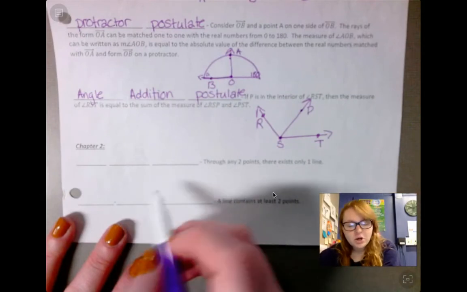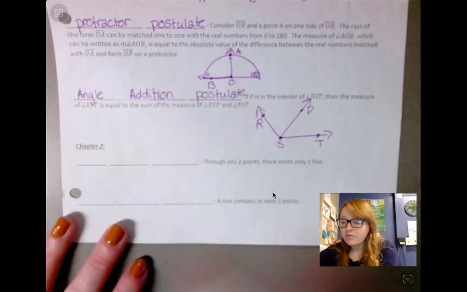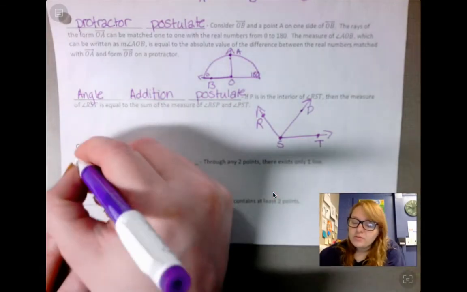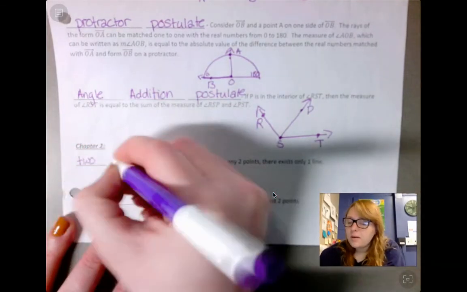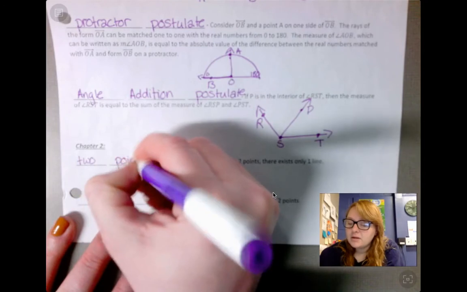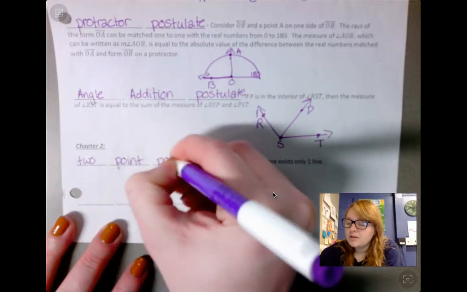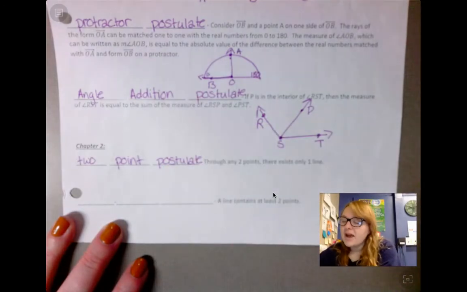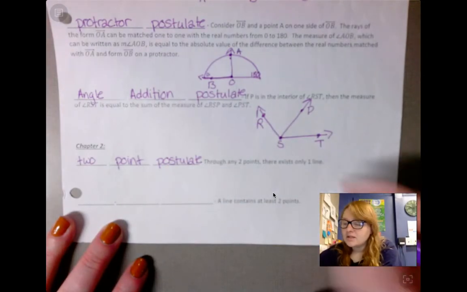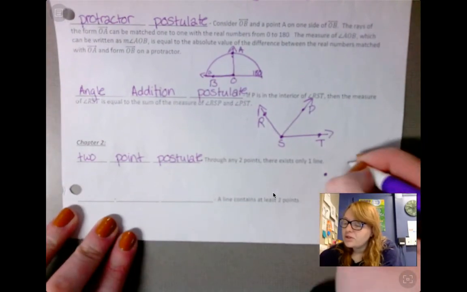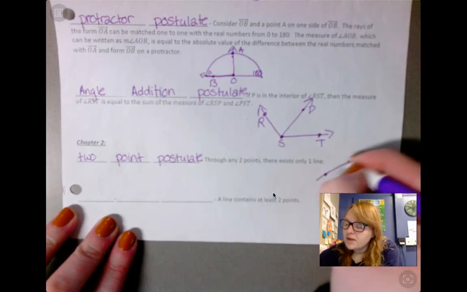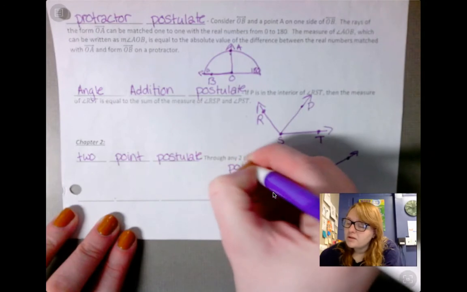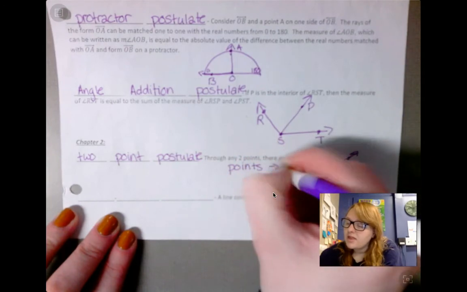Okay, now these terms are all going to be from chapter 2. So everything before this was from chapter 1. This is from chapter 2. The first one we have is the 2-point postulate. Okay, and this one says through any 2 points, there exists a line. So if you start with 2 points, then there must be a line connecting them. So start with points, and then you get a line.